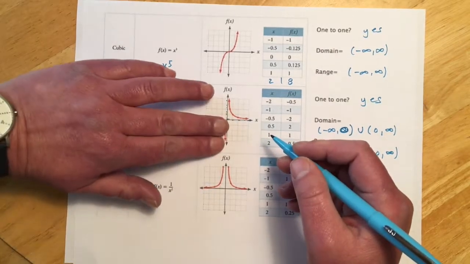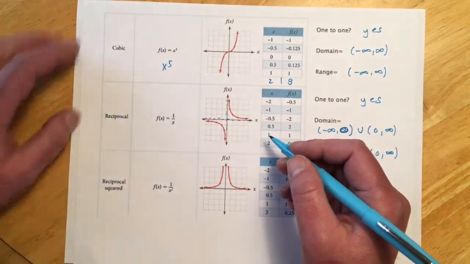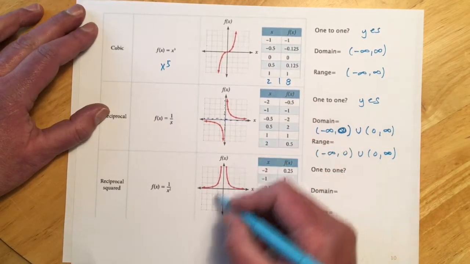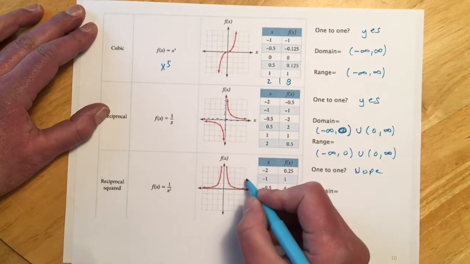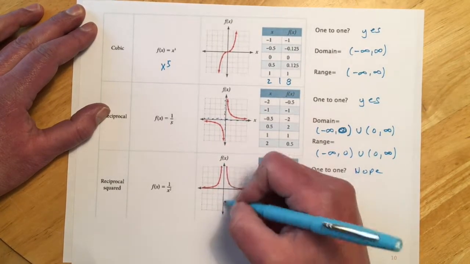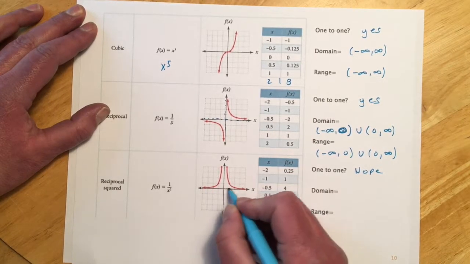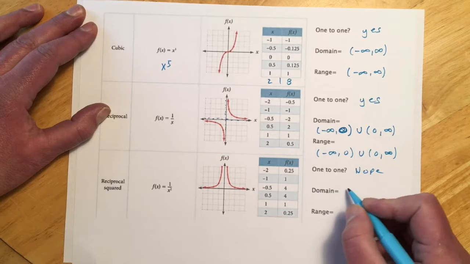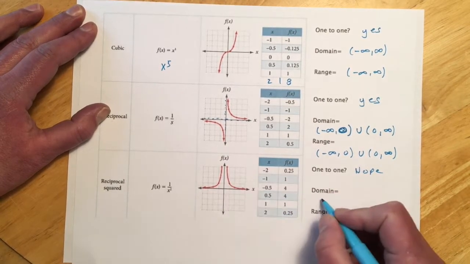So basically it's like this half of the graph has been folded up, and then the shape's changed a little bit because of the square. So 1-to-1? Nope. It doesn't pass the horizontal line test. It has this vertical asymptote, so x can't be 0. And this, it kind of looks like it's touching, but it's just getting closer. So it's never going to touch the axis. So for a domain, it's going to be all real numbers except 0 again.